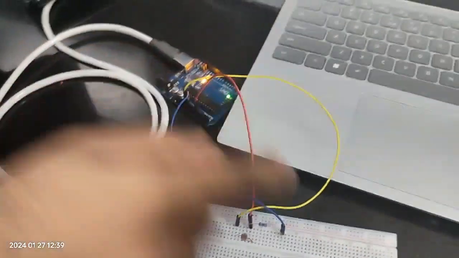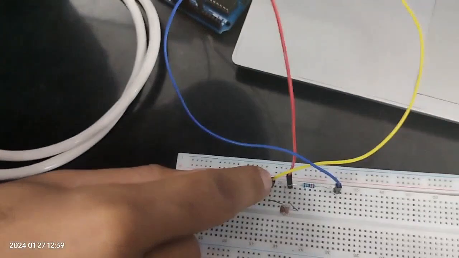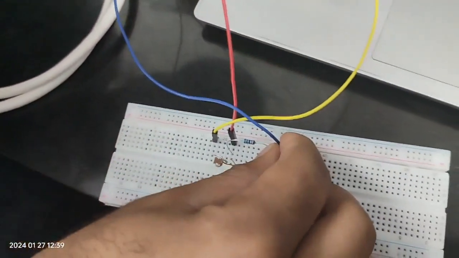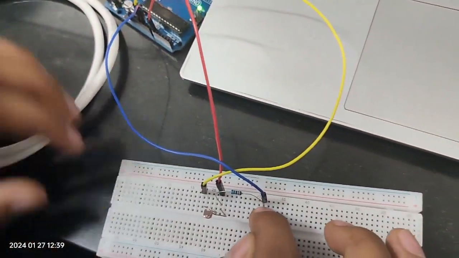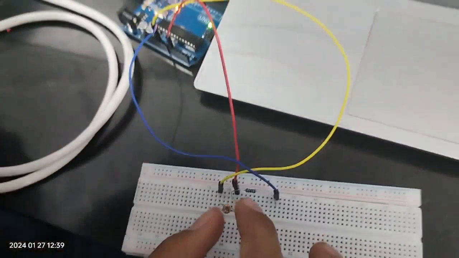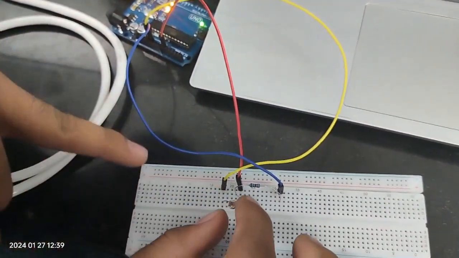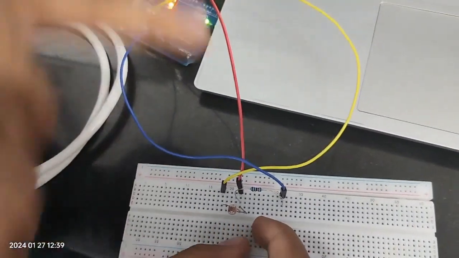First, we connect the yellow wire to 5 volts on the positive rail, and the red wire is connected to A0. The blue wire is connected to the ground. Then we connect one wire of the resistor to the ground wire and the other to A0. Then we connect the light sensor, with one wire to 5 volts and the other to the red wire.